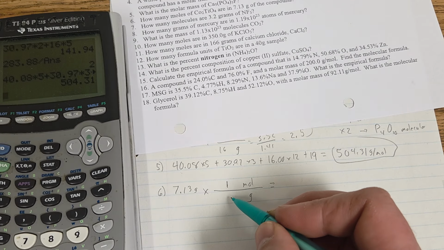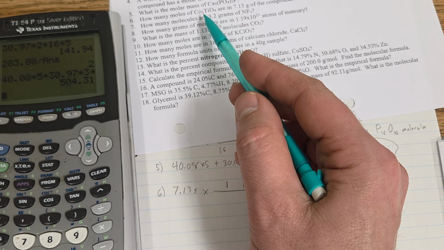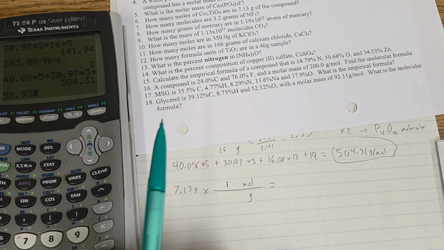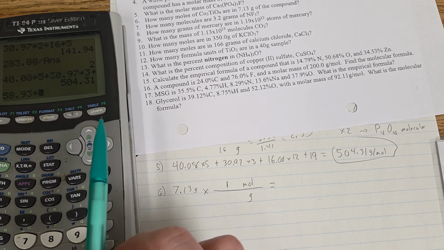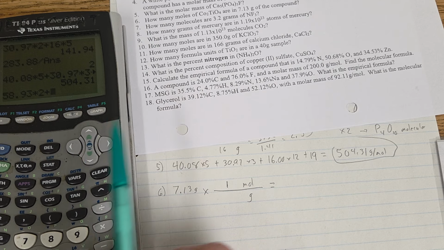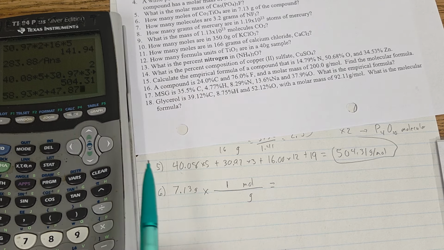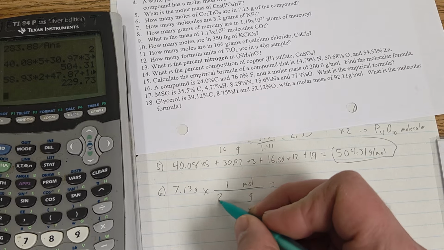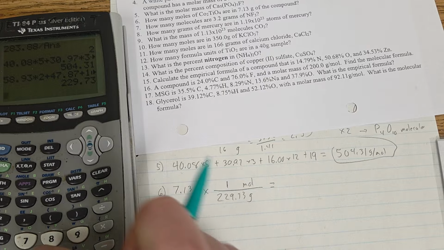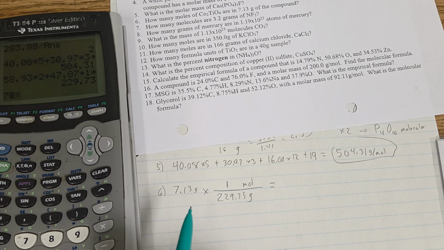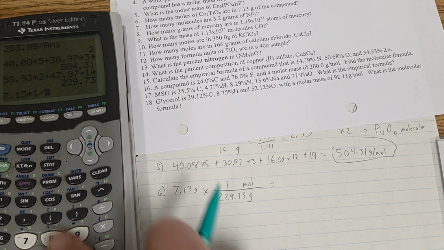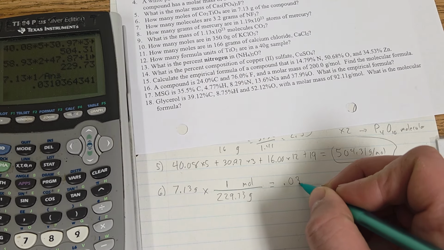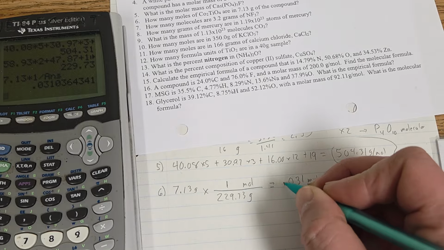And then to find the number that goes down here, we need to add up the mass of 2 cobalts plus the mass of titanium, which is 47.87, plus the mass of oxygen times 4, which is 229.73. So we take 7.13 times 1 over that number, which is 0.031 moles.